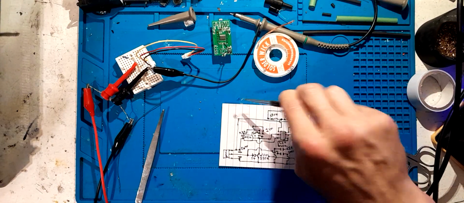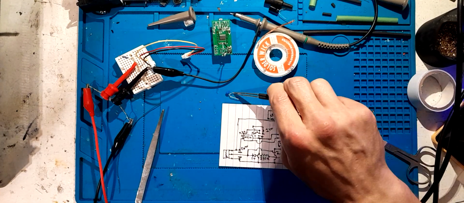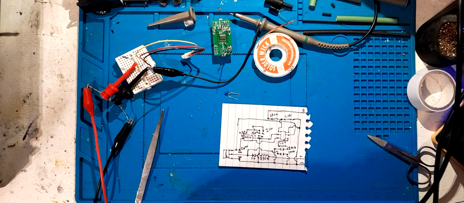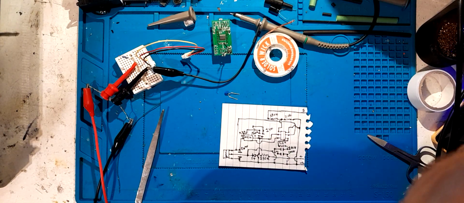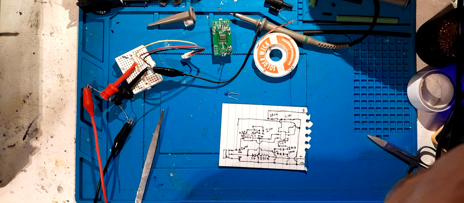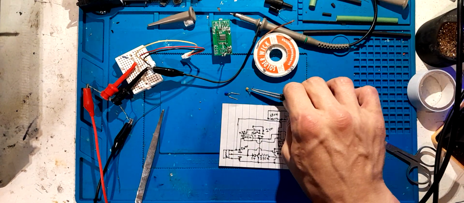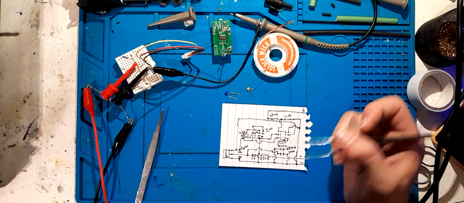So this is a 100 nanofarad monolithic capacitor, and let me just see if I've got one in the back here. Yeah, that's a 1 microfarad monolithic capacitor.